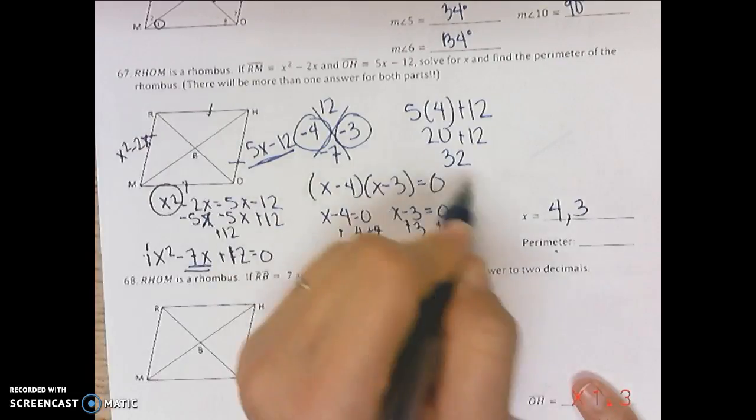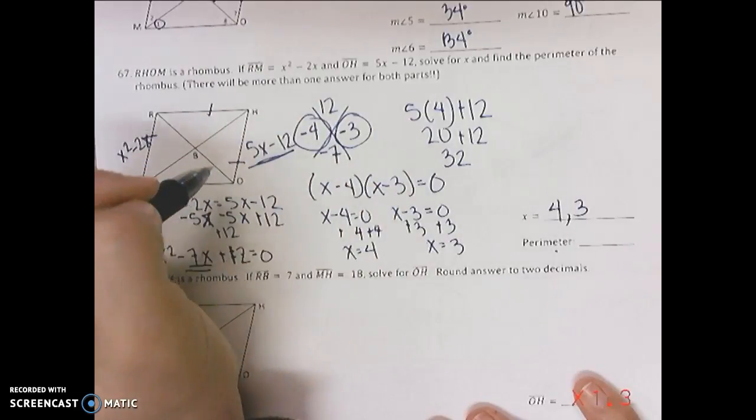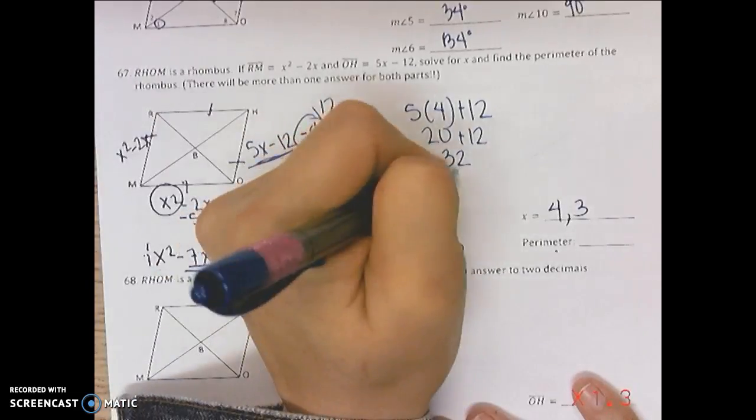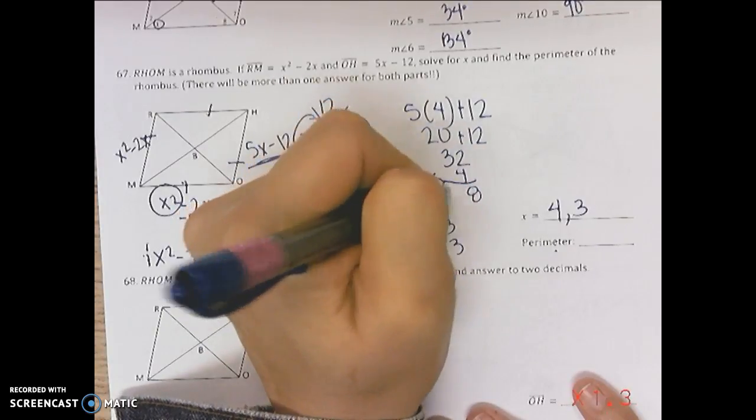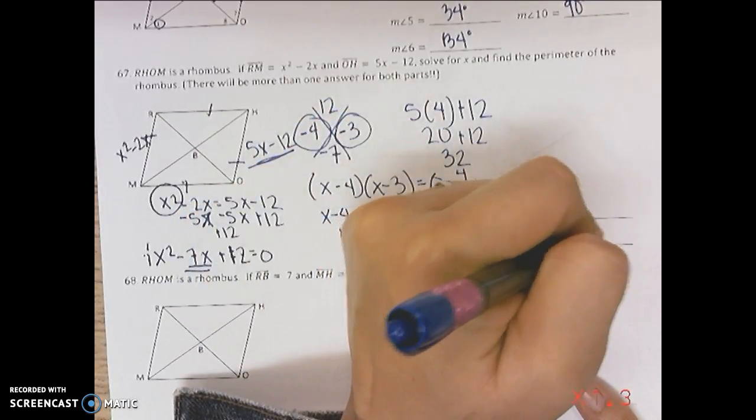That would be this one side. So 32, and remember there's 4 sides total, so I need to multiply it by 4. So this would be 8. 3 times 4 is 12, 128.